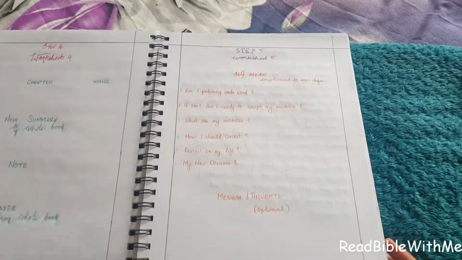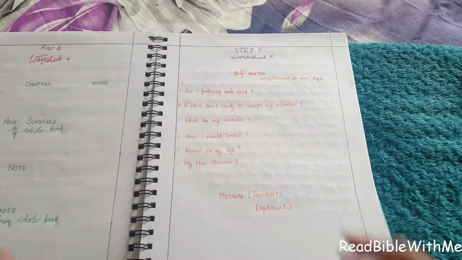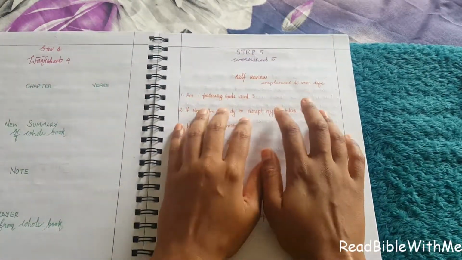We move to step 5. Step 5 is a self-review step, where we implement it in our life. Whatever we studied in that book or chapter, we are going to implement in our life.